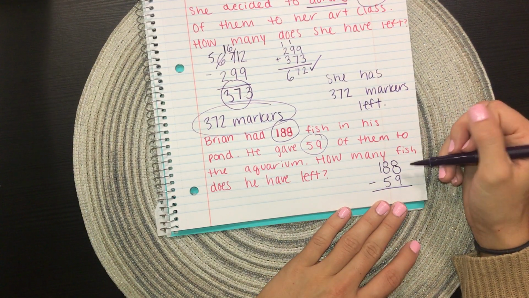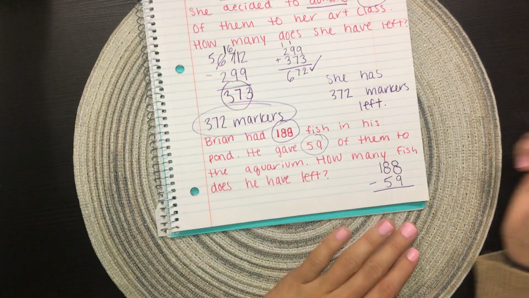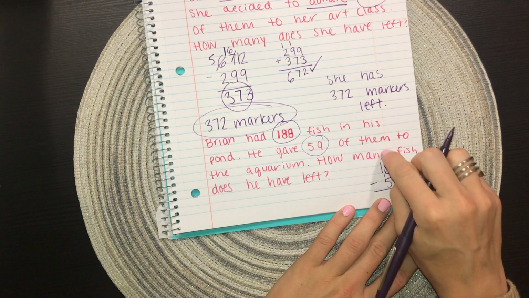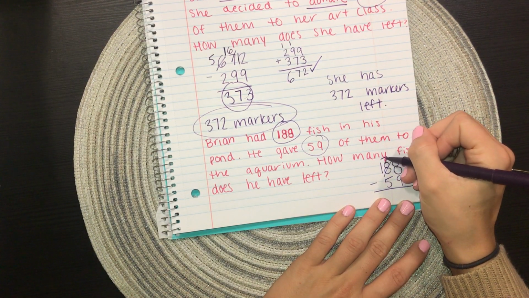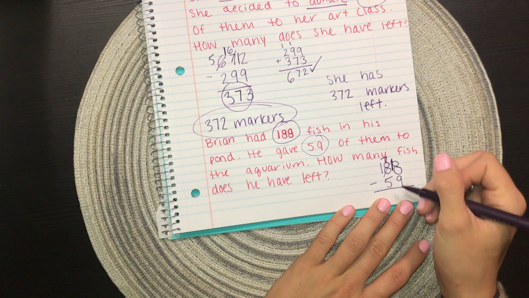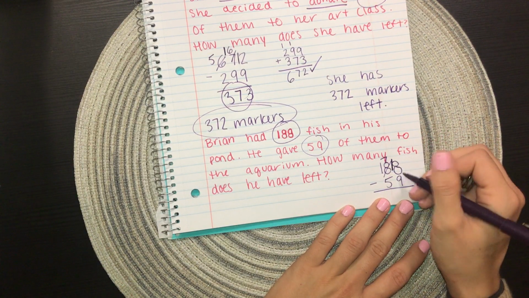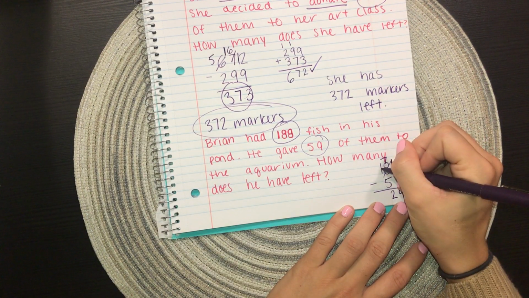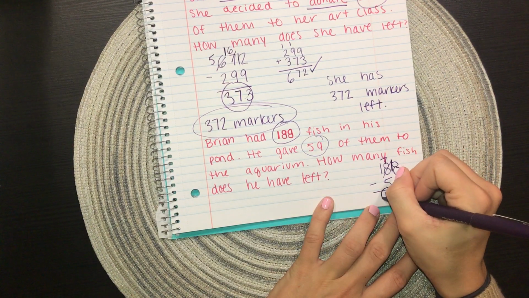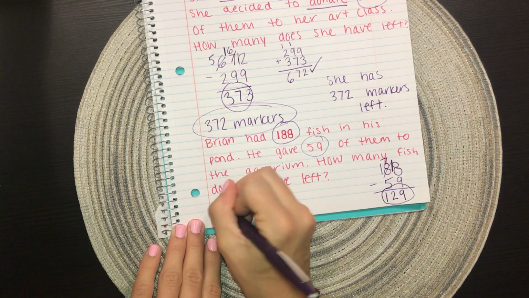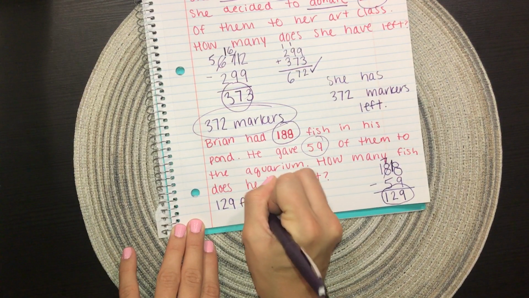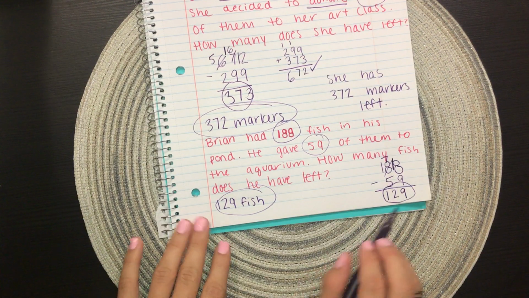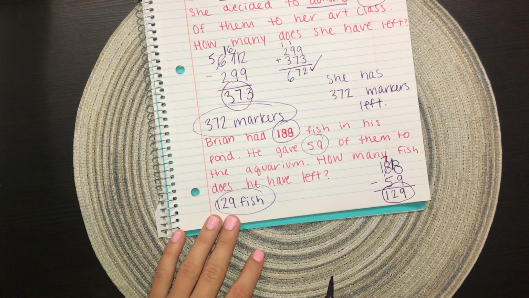So I'm going to start in my ones place. 8 minus 9, you can't take away 9 objects from 8, so we make that 8 a 7, make this 18. 18 minus 9 is 9. 7 minus 5 is 2. 1 minus 0 is 1. So 129 fish. And then you could go back and check your work and do 129 plus 59 and see if it equals 188.